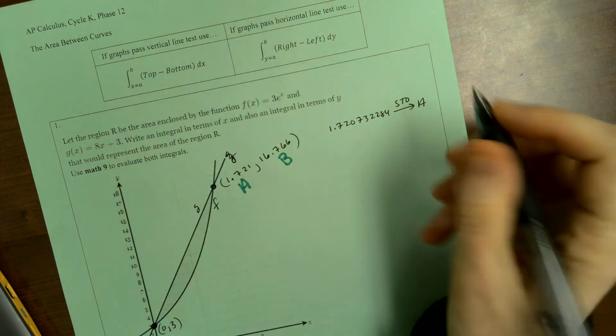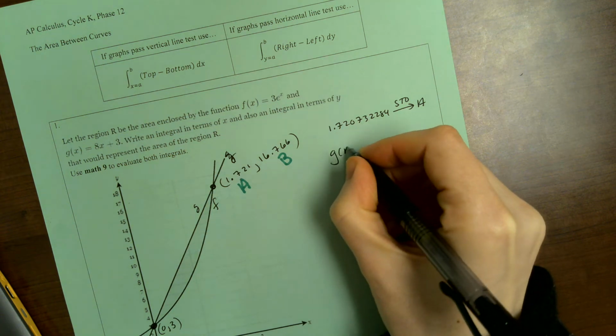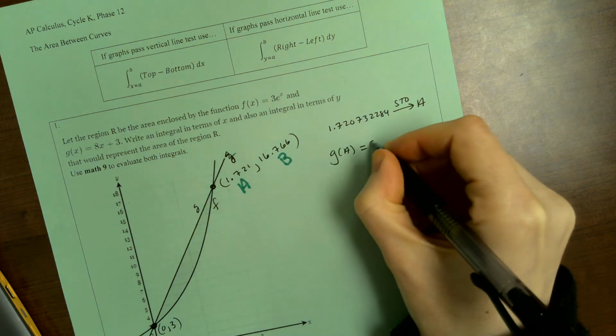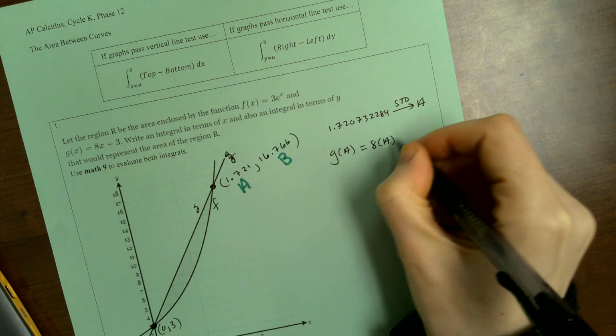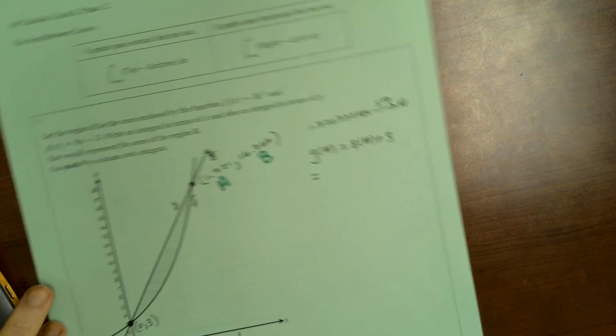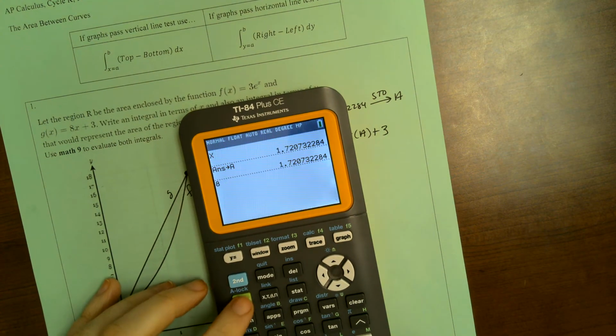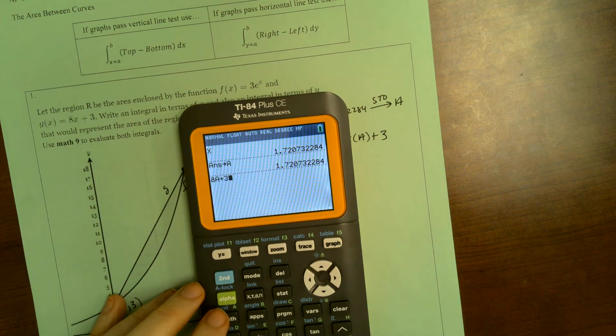So I'm going to go G of A. You could just as easily do F of A. It's 8A plus 3. All right. And then I'm going to go 8A plus 3.